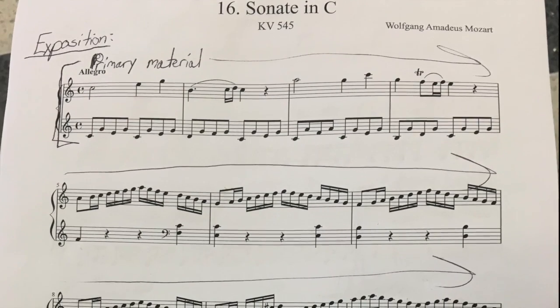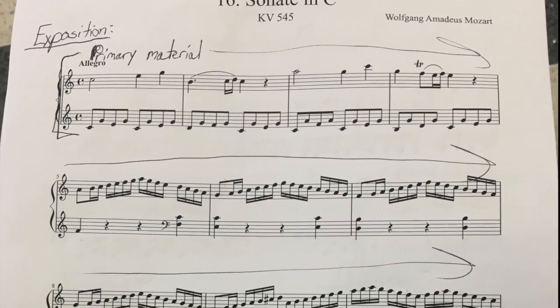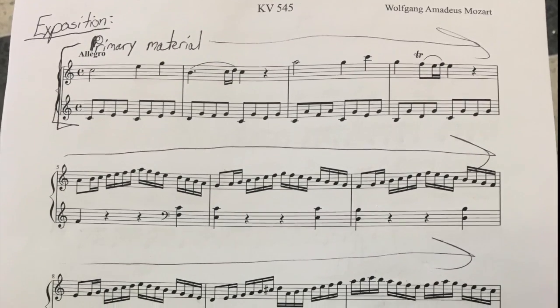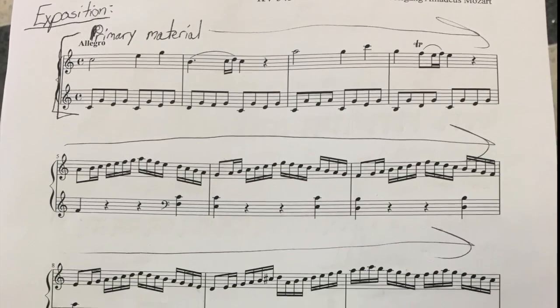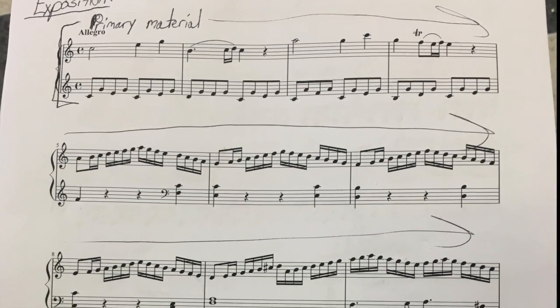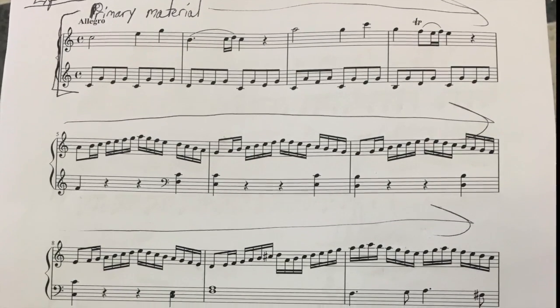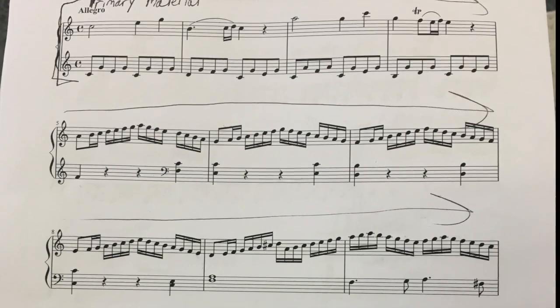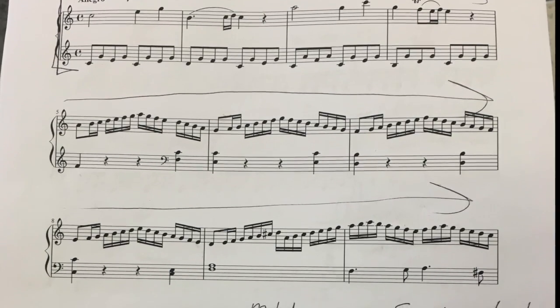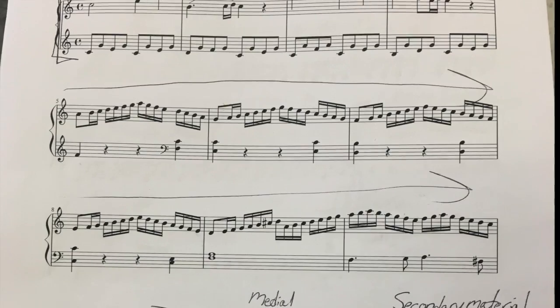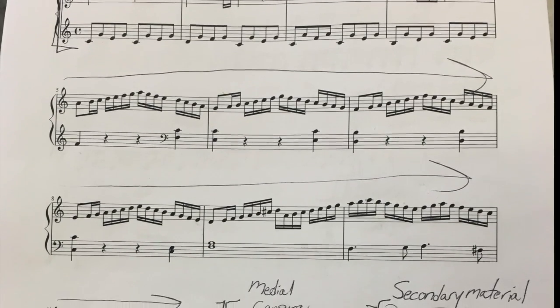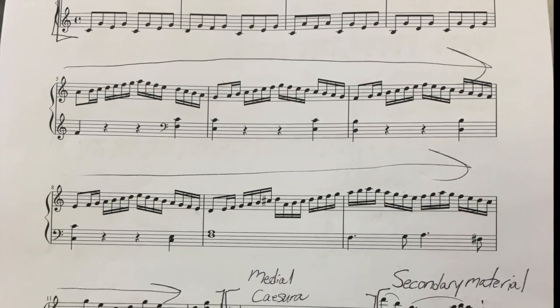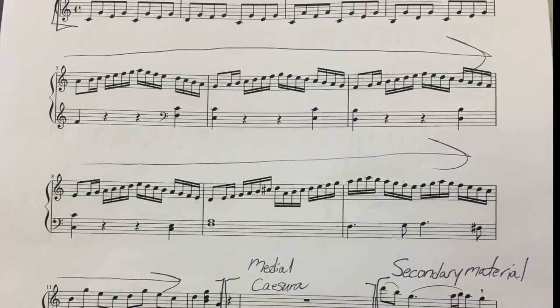ending in G major. This section is labeled as the exposition because it is the initial statement of the primary material. Next, we have the primary material, which also begins in measure 1 and ends at measure 12 and is also in C major. This is the primary material because it appears multiple times throughout the sonata and is transposed and developed throughout the work.